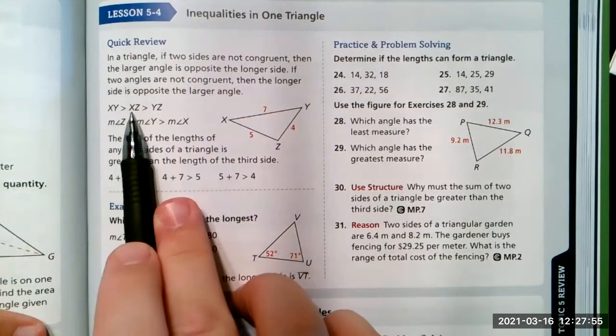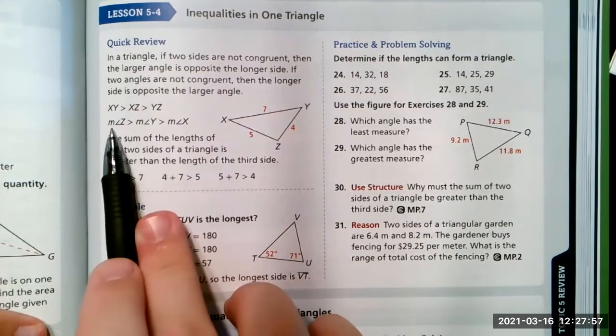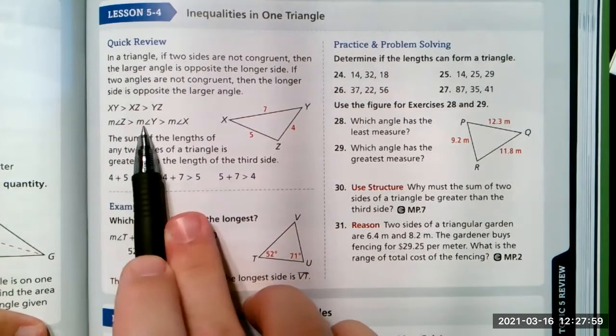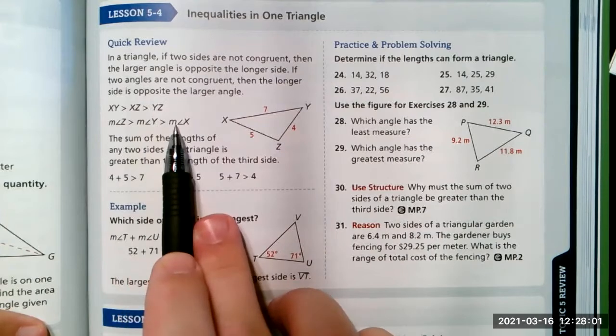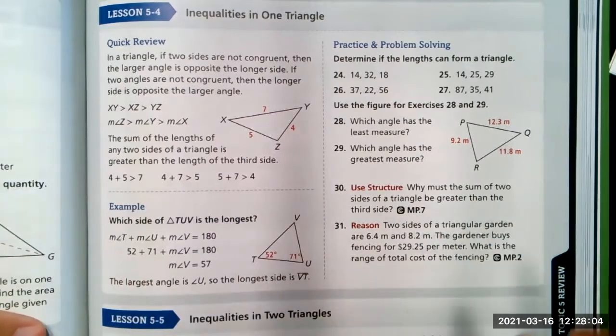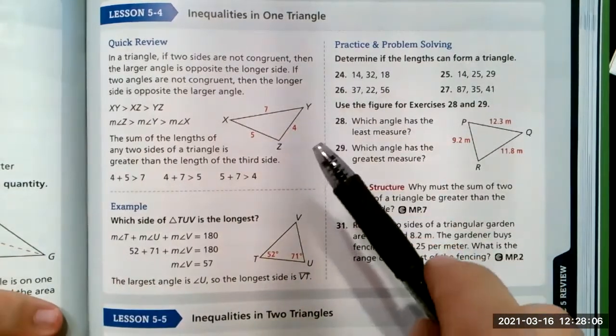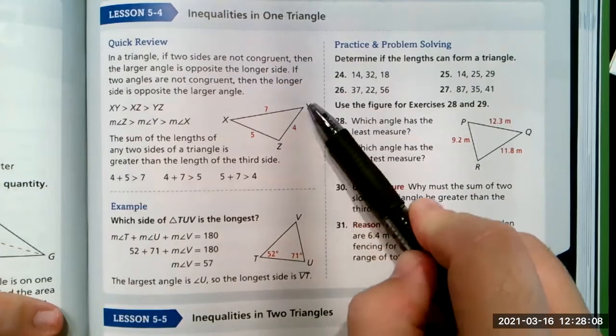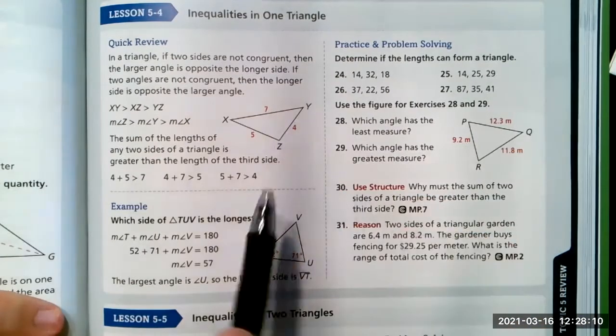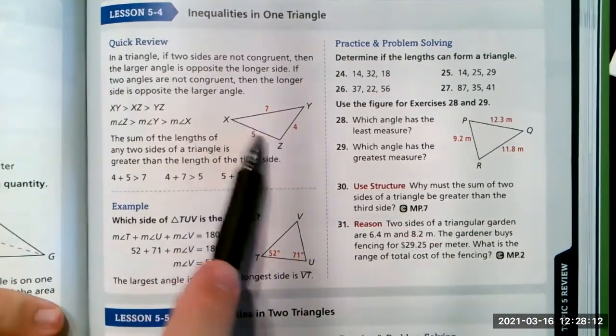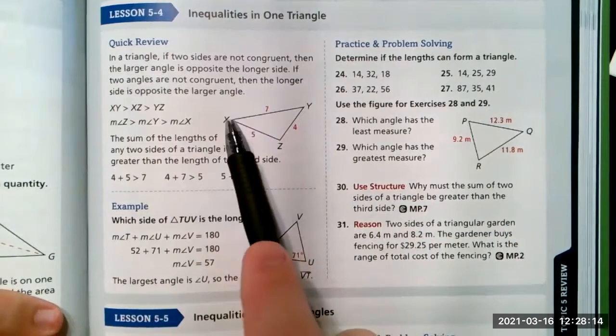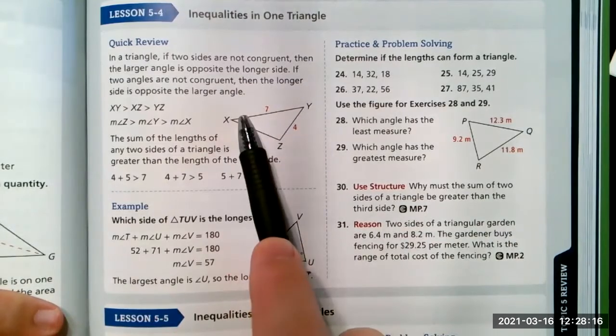XY is greater than XZ, which is greater than YZ. The measure of angle Z is greater than the measure of angle Y, which is greater than the measure of angle X. So with this picture right here, they're telling you that YZ is the shortest, XZ is the second longest, and XY is the longest.